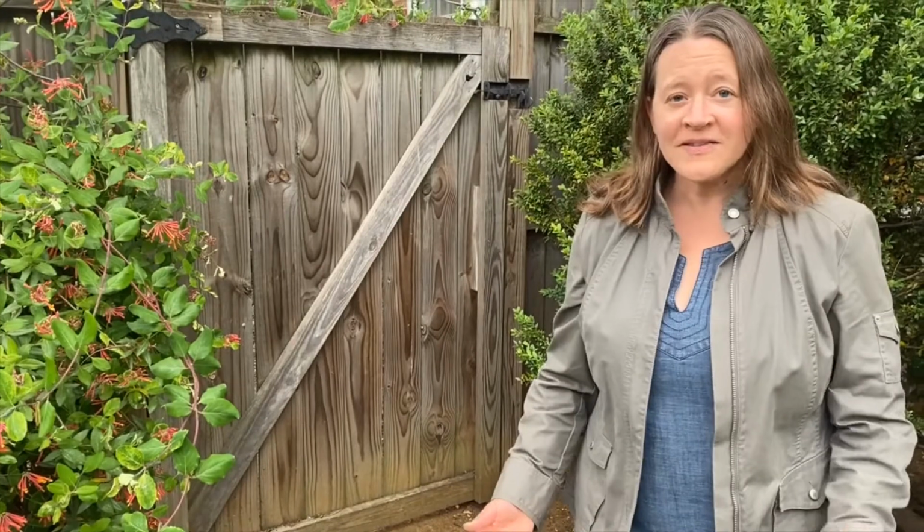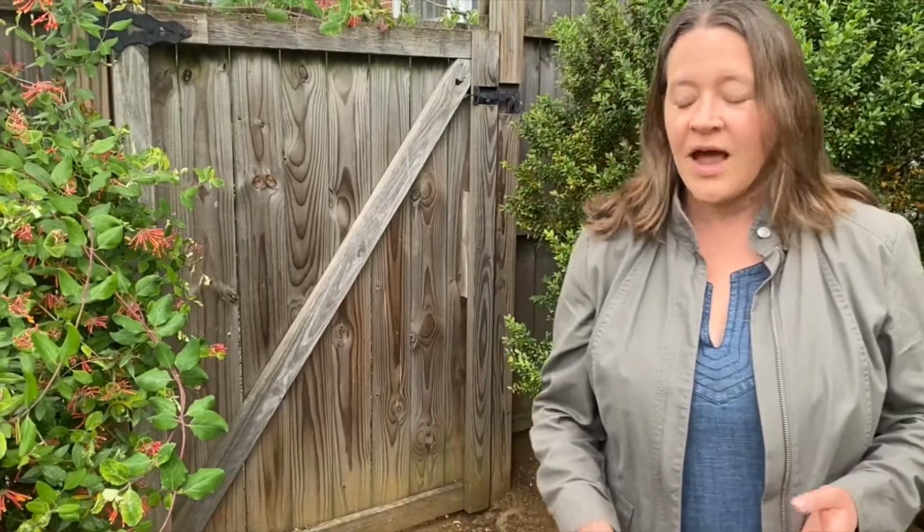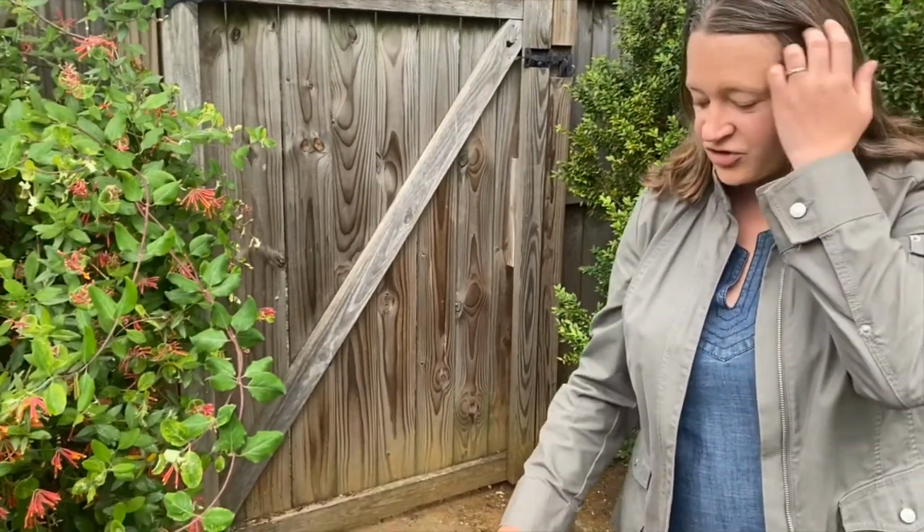The huge variety of insects and flowers that we have on this planet need our support. And the best thing that you can do, if you have a little bit of space, is to plant flowers that bloom at different times of year and that bloom in different shapes and styles.